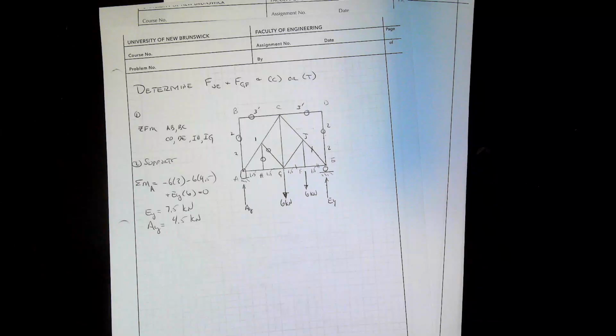The second thing that I do is look for the supports and figure out the forces in them.